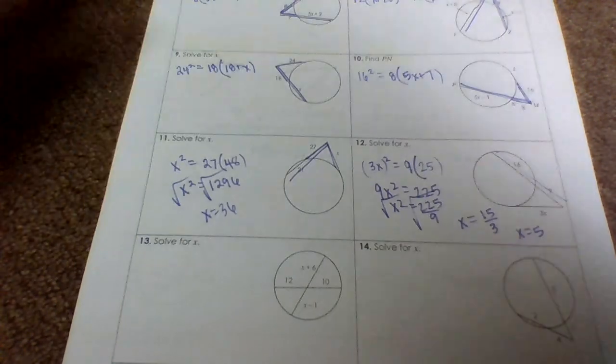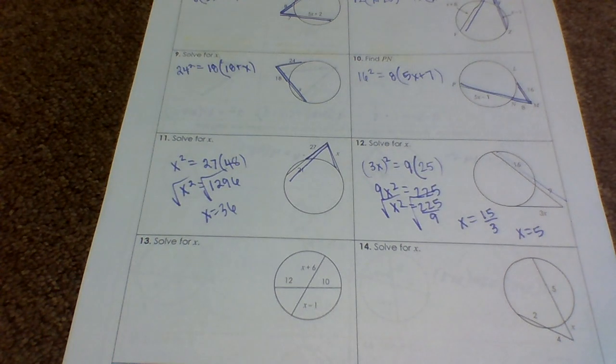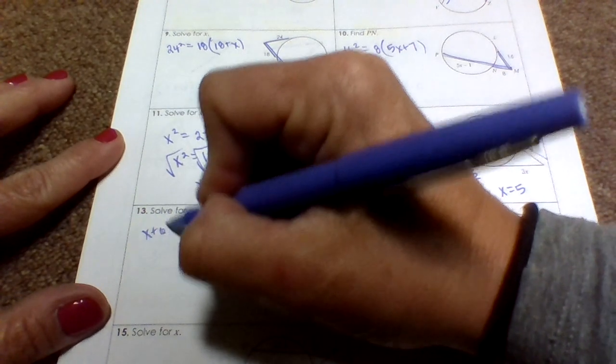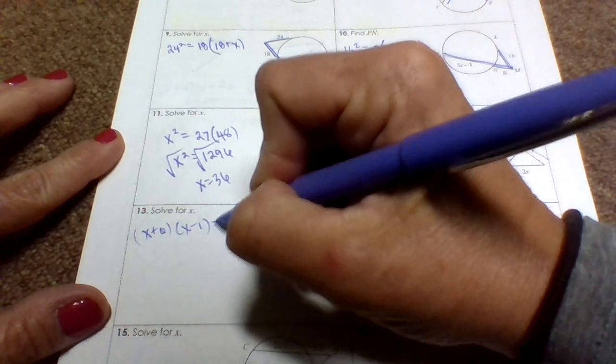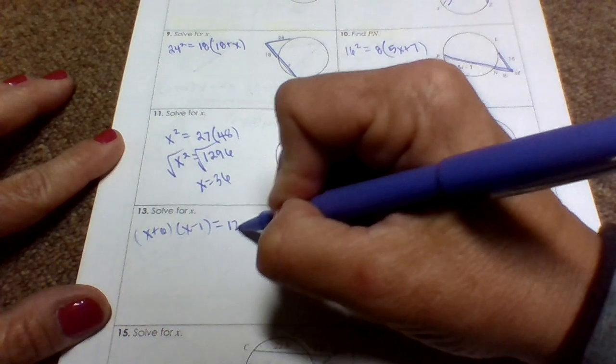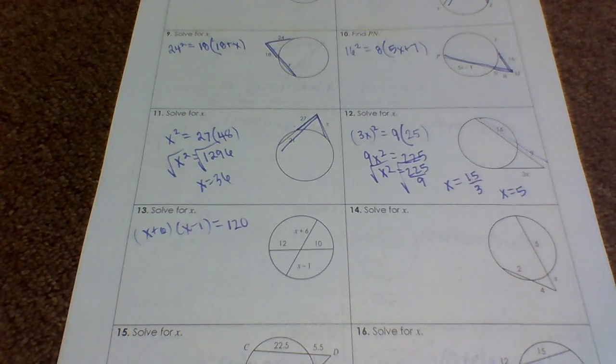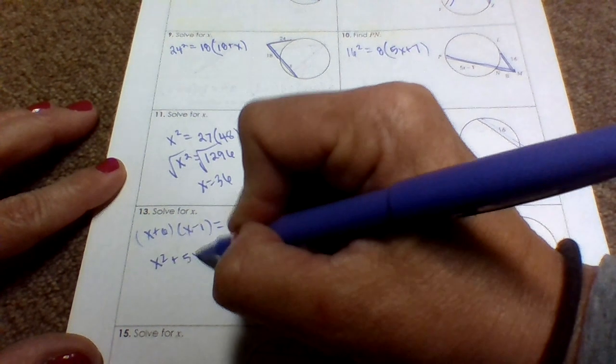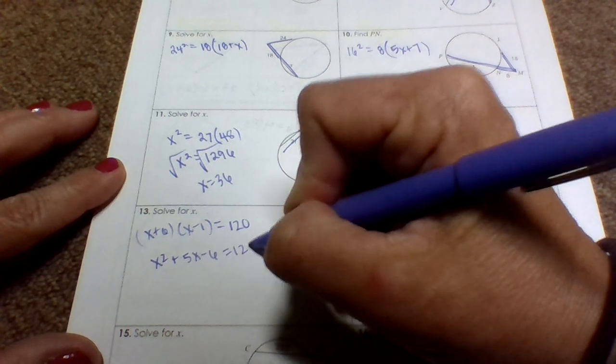All right, so let's do 13, 14, 15, and 16. Okay, so let's start with 13. I have to do x plus 6 times x minus 1, and set that equal to 12 times 10, 120. Cool. We have a quadratic right here. We have to FOIL it. So x squared plus, that would be 5x minus 6 equals 120.